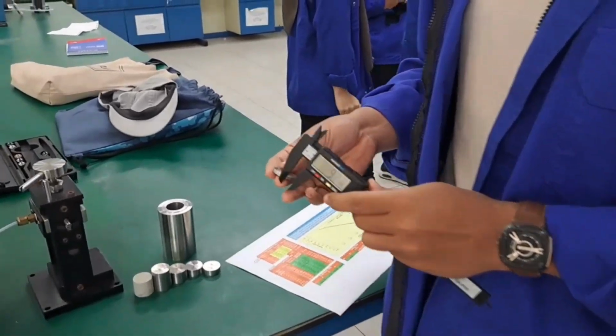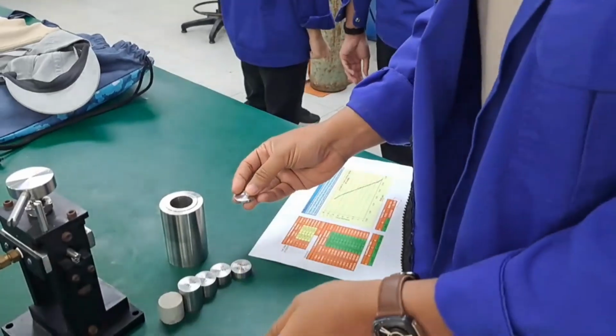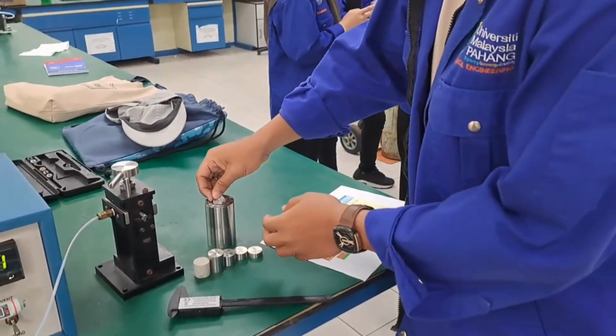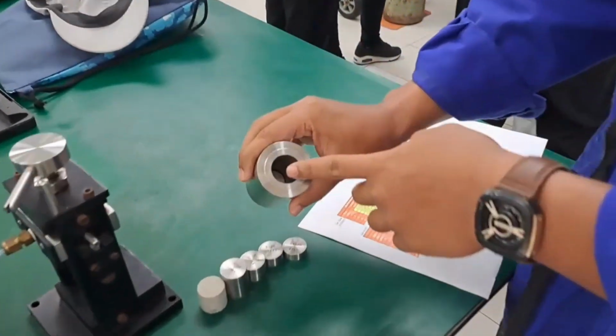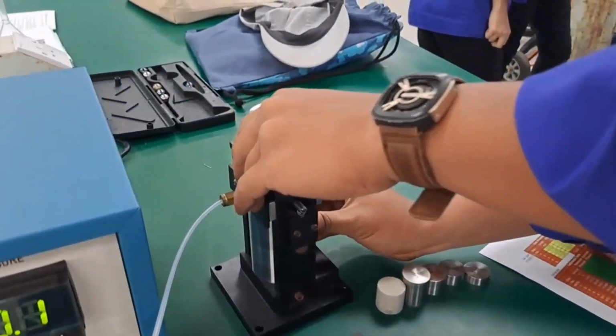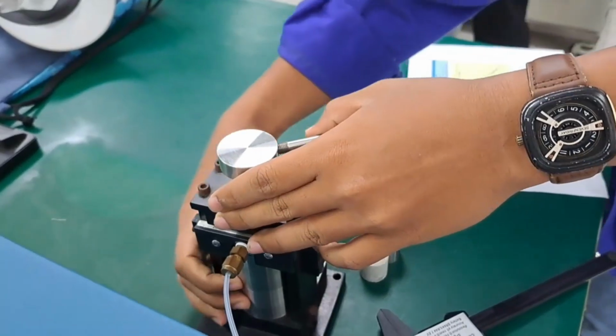Use this apparatus or tool. After that, we put it inside here. Put it here, and then we lock. That's all.